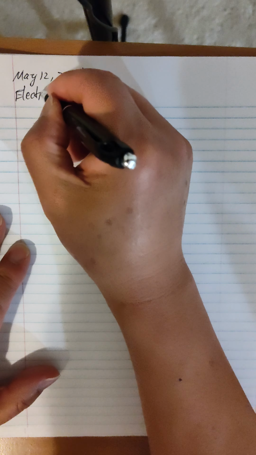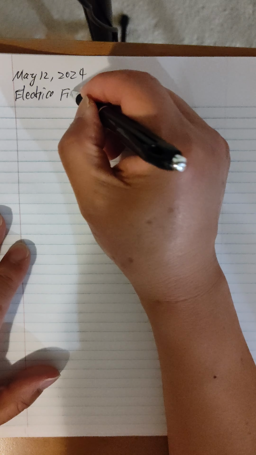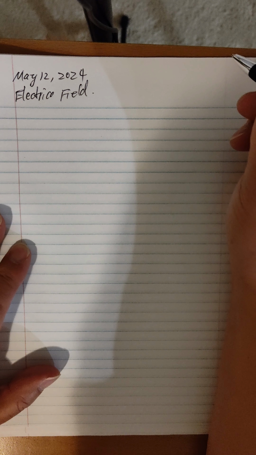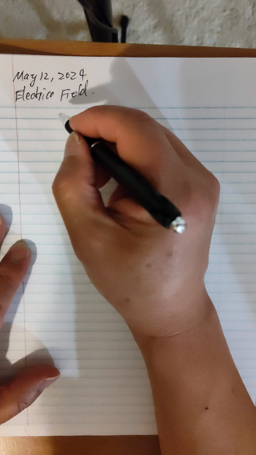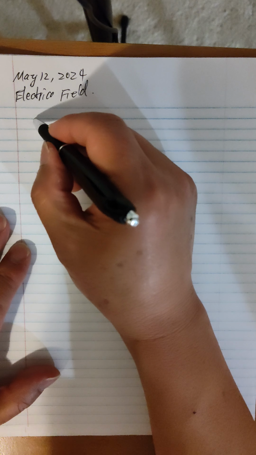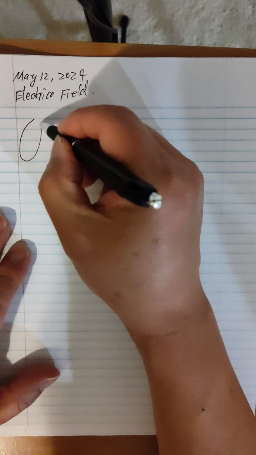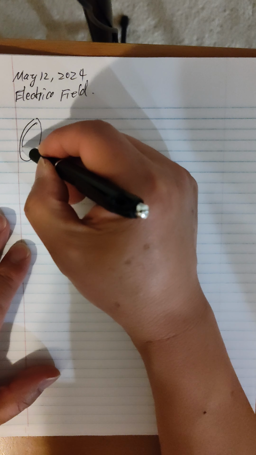Today we're going to continue talking about electric field calculation. Last time we talked about the electric field due to a point charge, but today we're going to talk about the electric field due to a ring.